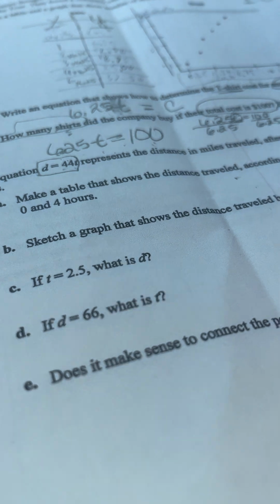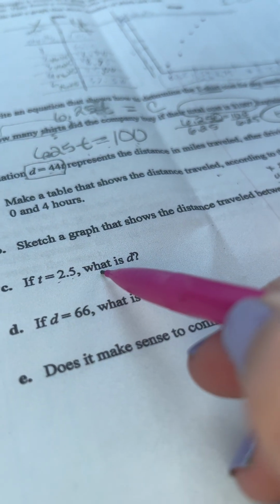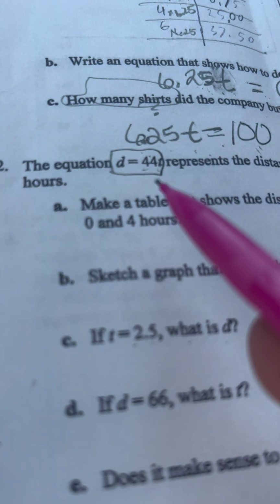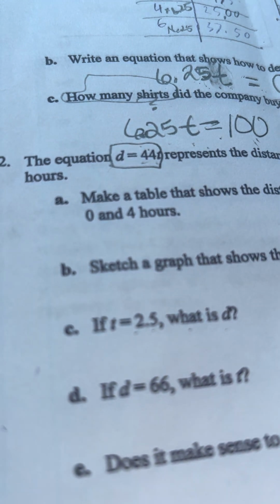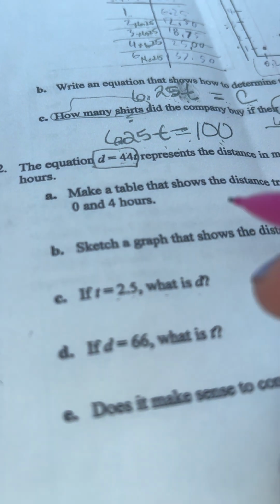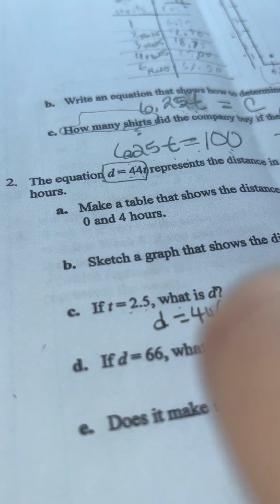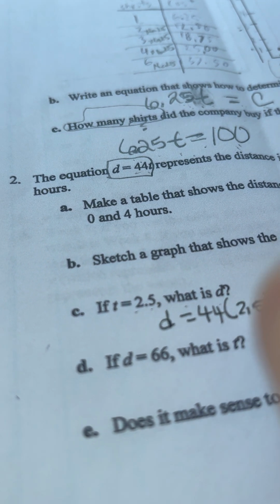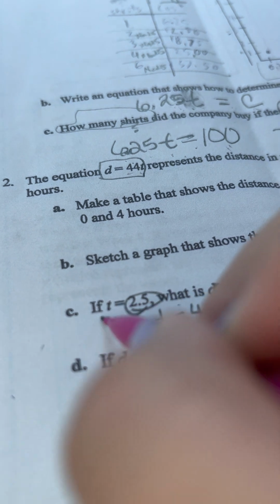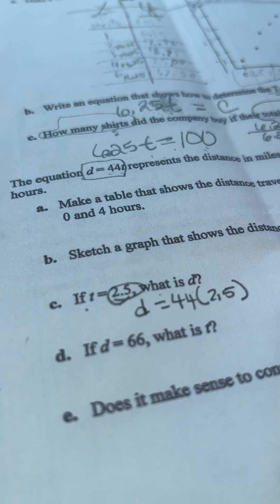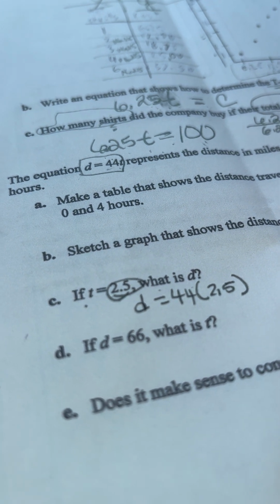All right, so if T was equal to 2.5, what is D? We're still on that same formula, right? So we're doing D equals 44 times 2.5. We're just plugging in 2.5 for T and solving. 44 times 2.5.